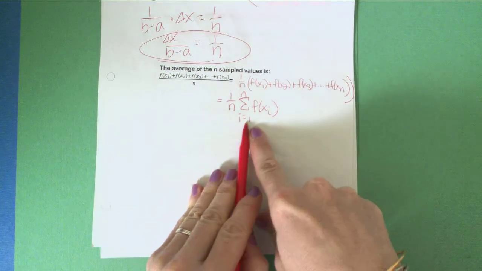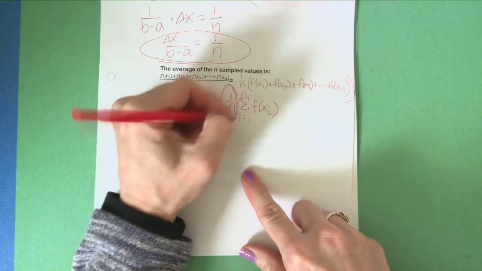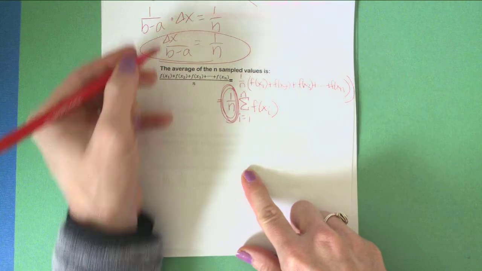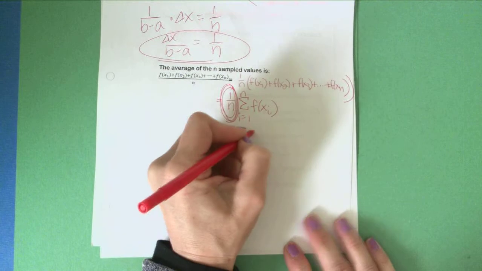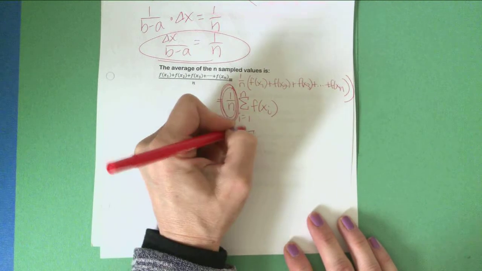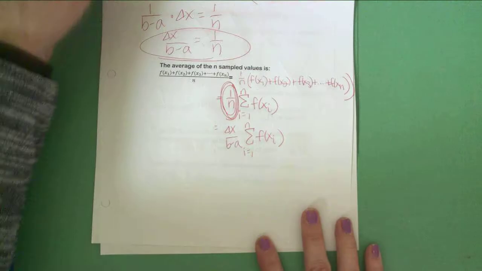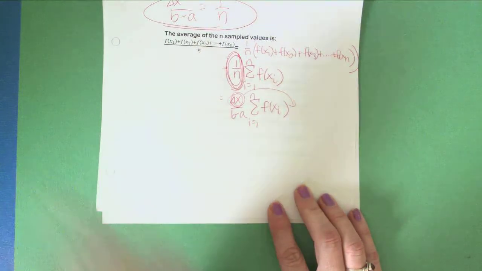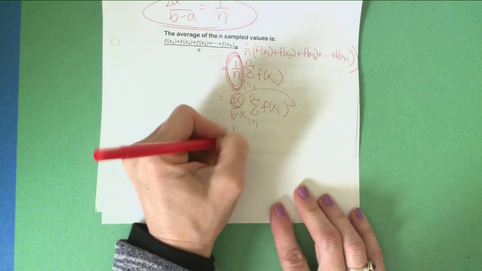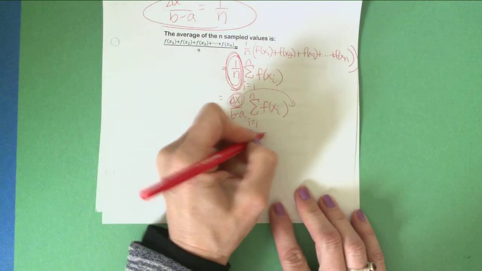Okay? Next, I know that 1 over n from up top here is delta x over b minus a. So I'm going to rewrite this using that fact. Next, I am going to take the delta x that I have right here, and I'm going to multiply it back inside with the sigma, which is going to give me 1 over b minus a times the sum from i equals 1 to n of f of x sub i delta x.